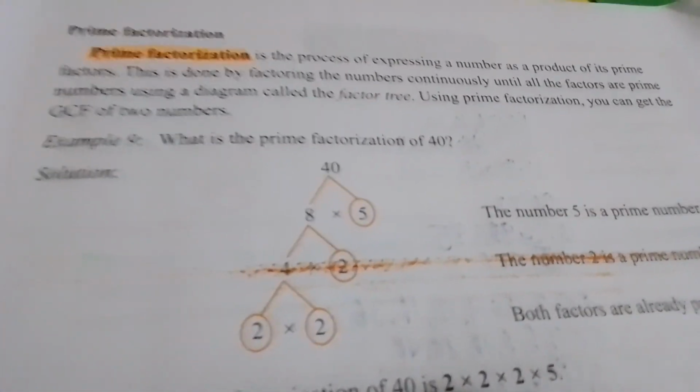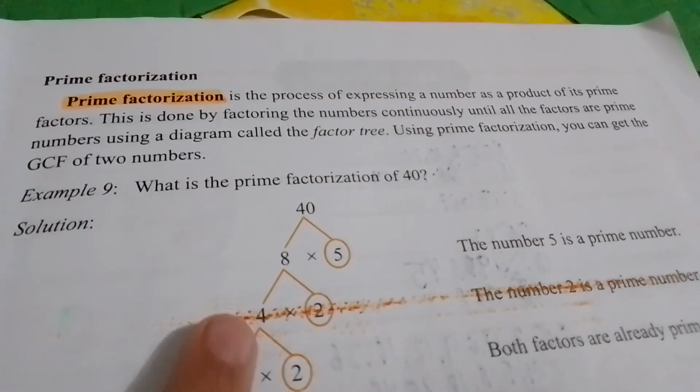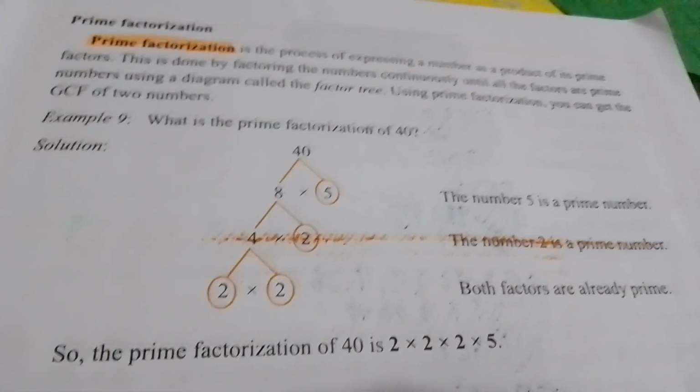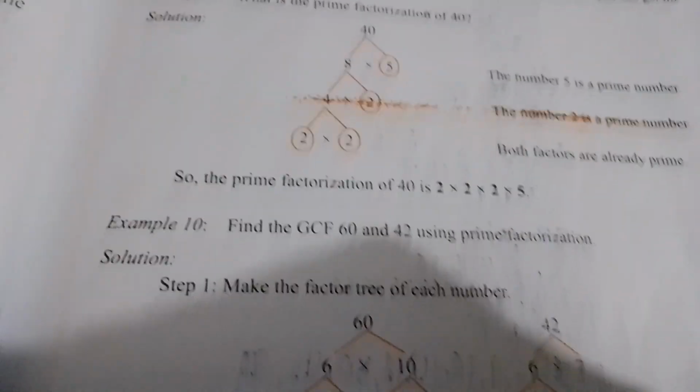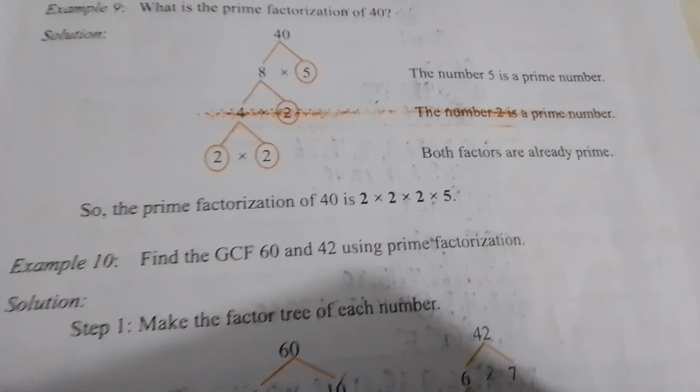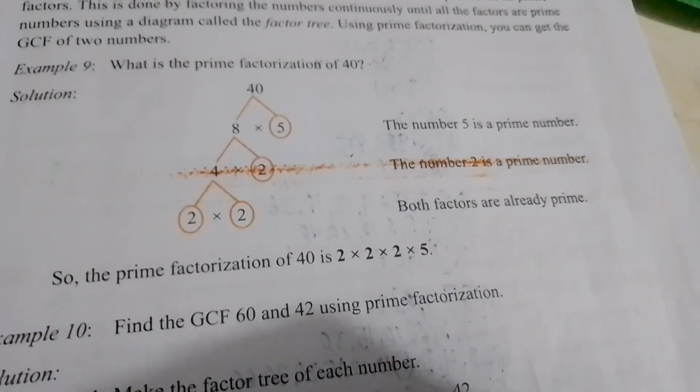Next, we need to divide again, so we have 4 and 2. The number 2 is already a prime number. Then we use the 4 again: 2 times 2. Both factors are already prime. So the prime factorization of 40 is 2 times 2 times 2 times 5.